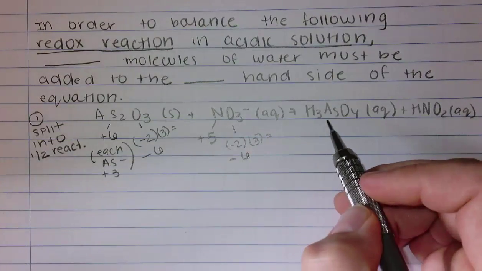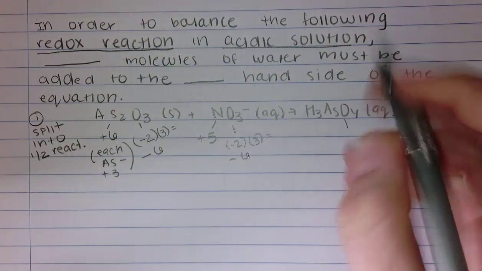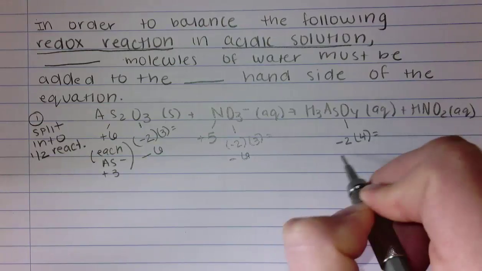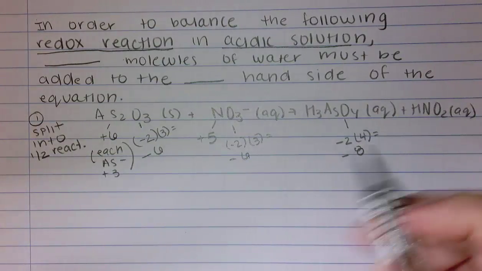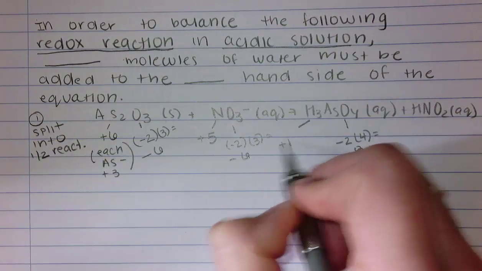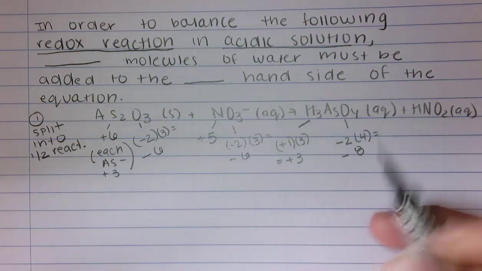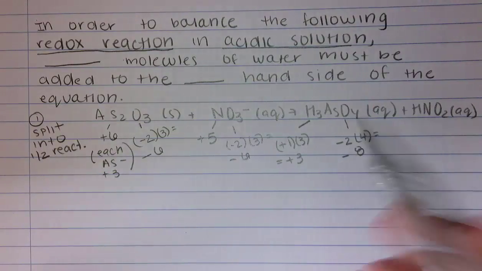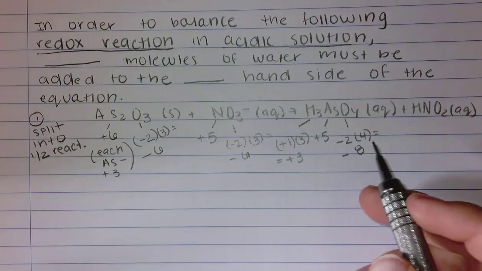And now moving on to arsenic acid, I usually just keep starting with oxygen. Again, -2. We have 4 of them to contribute a -8 oxidation number overall. We know that hydrogen has a +1 oxidation number. We have 3 of them, so that's contributing a +3 oxidation number overall. And because this is neutral, arsenic will have a +5 oxidation number.